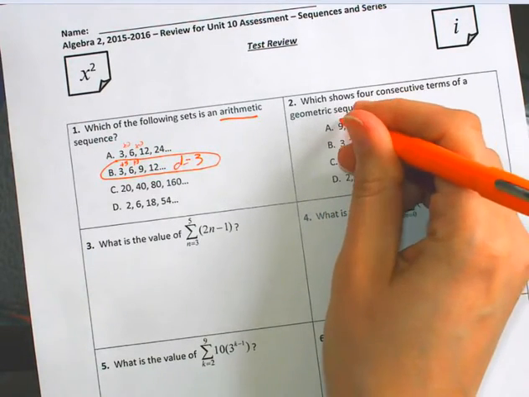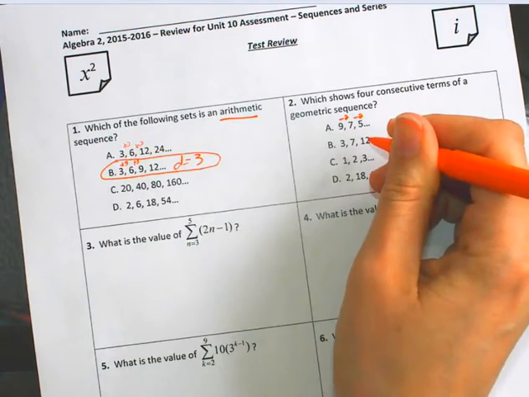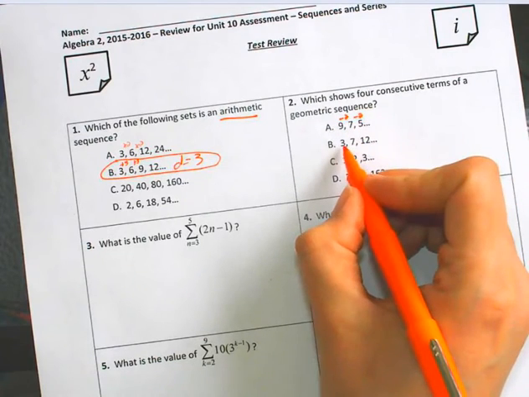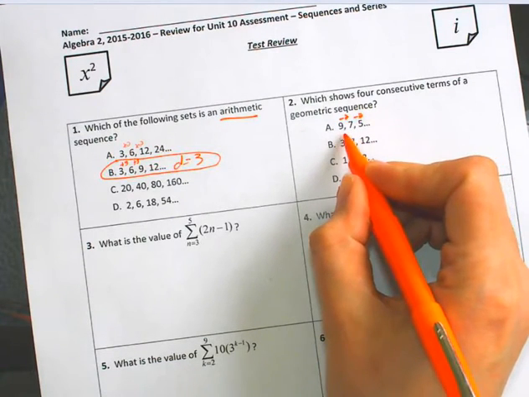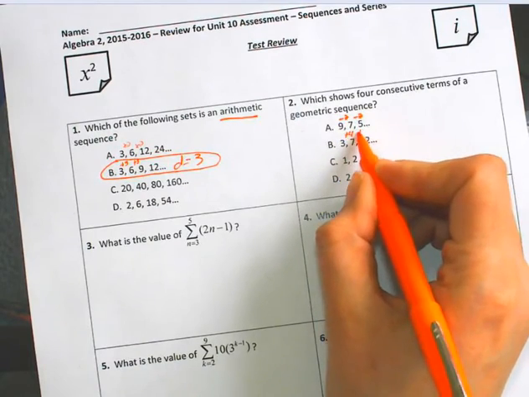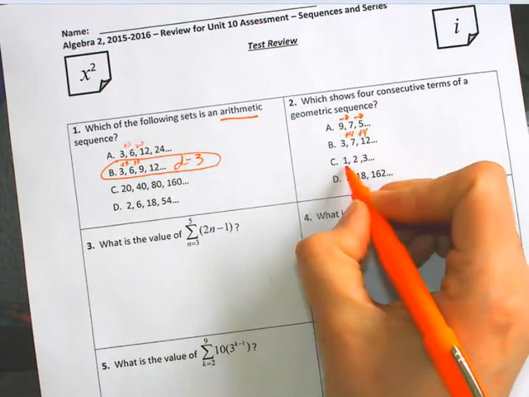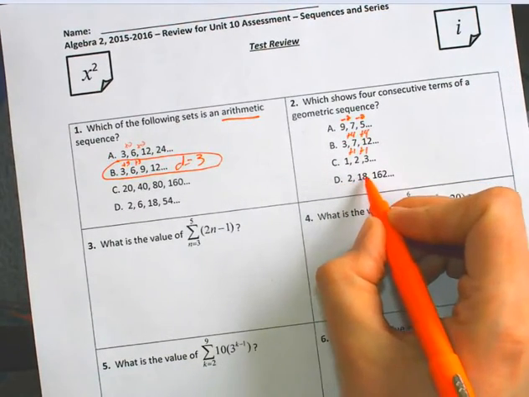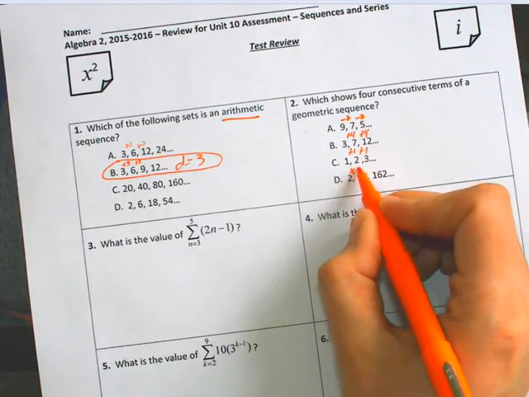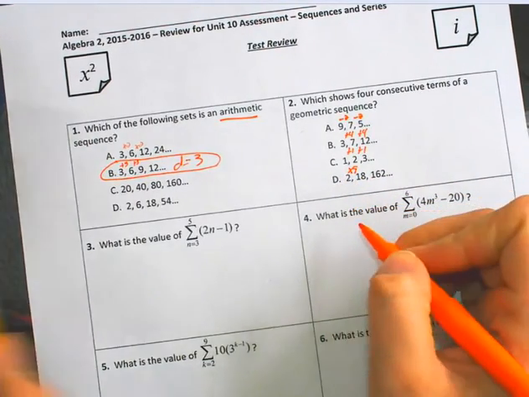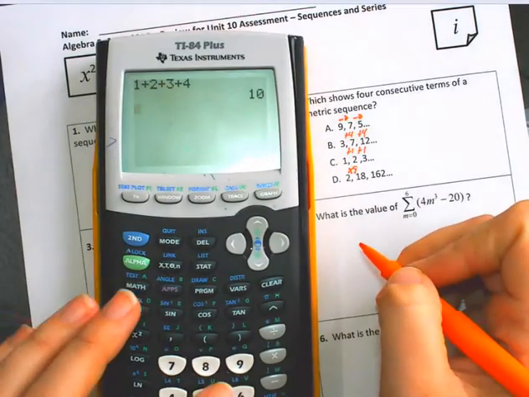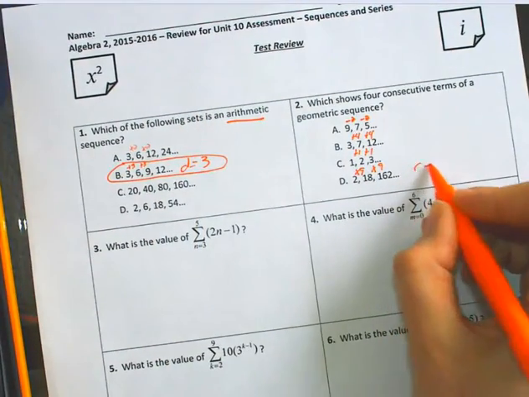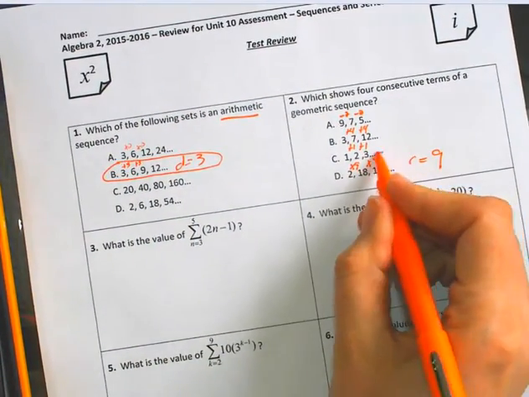Well, subtract 2. We know that doesn't work because I'm looking for something I'm multiplying each time. B is plus 4, so that doesn't work. Here, this is plus 1, so these are all arithmetic. And if I look at this one, it looks like I'm multiplying by 9, so 2 times 9 is 18, but make sure you look at the next one. 18 times 9 is 162, so I'm multiplying by 9, so R equals 9 in this example, and D is the correct answer.